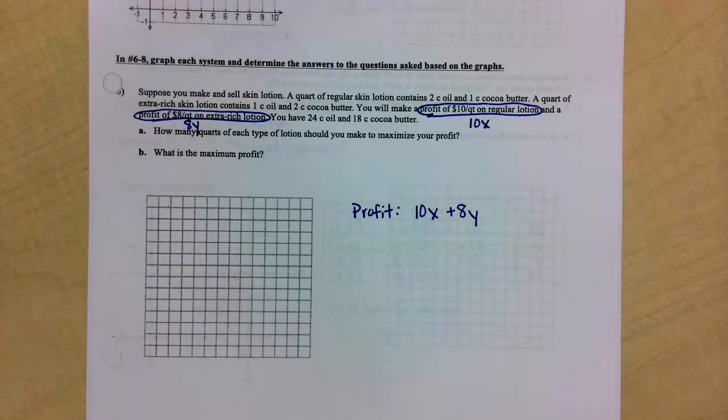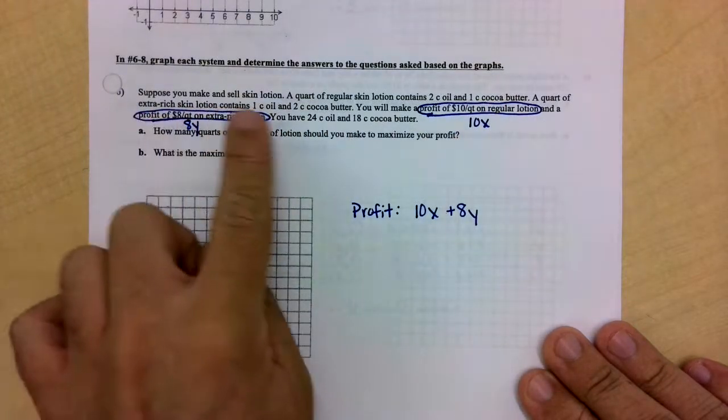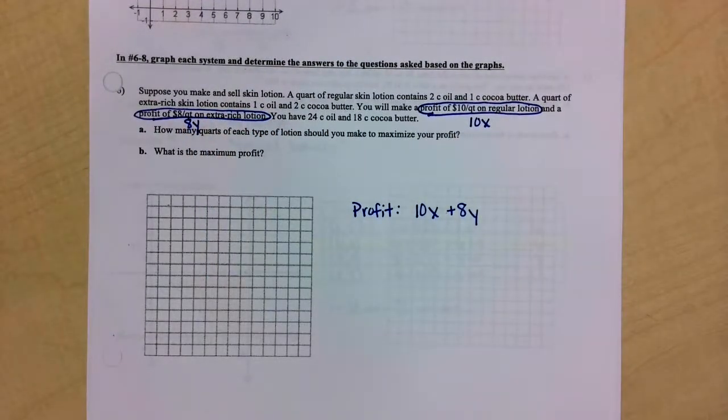So we know the profit function, we know X and Y. Our next job is to figure out what are the equations that I need to be writing. So our equations are going to need to contain X and Y as well. So we got to think. There's going to be something about the regular skin, something about the extra rich.